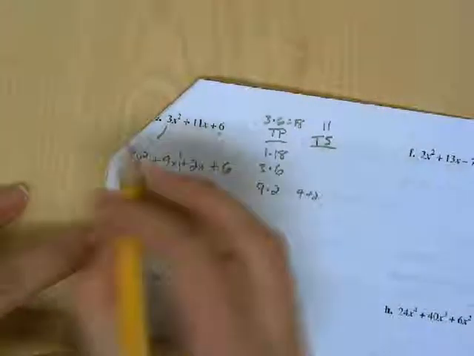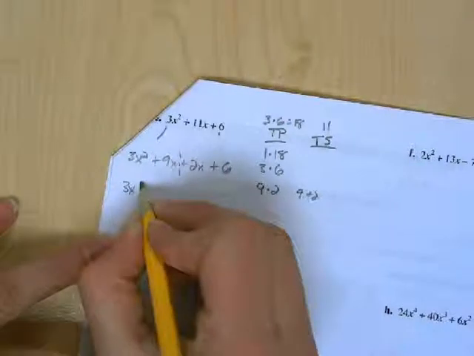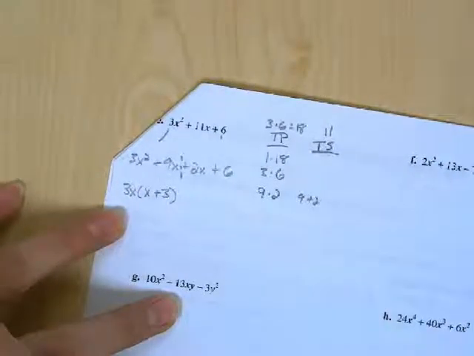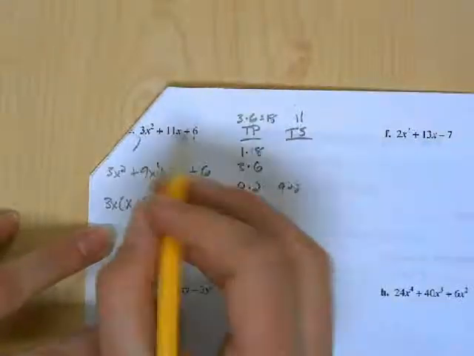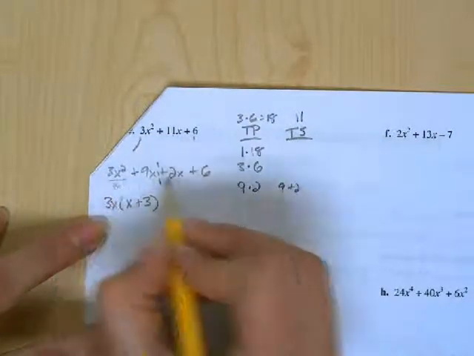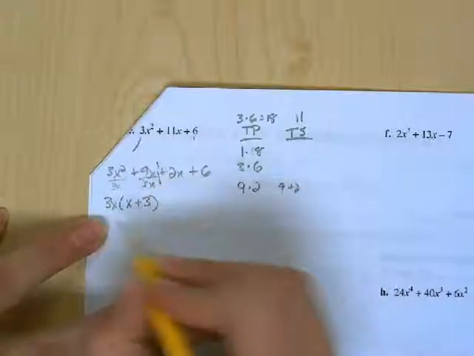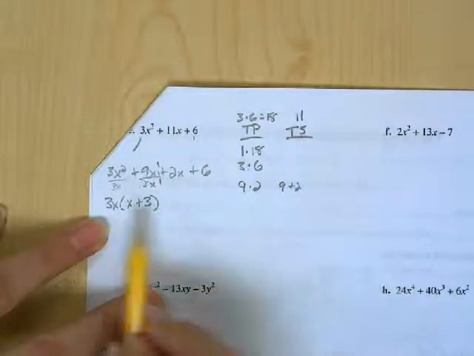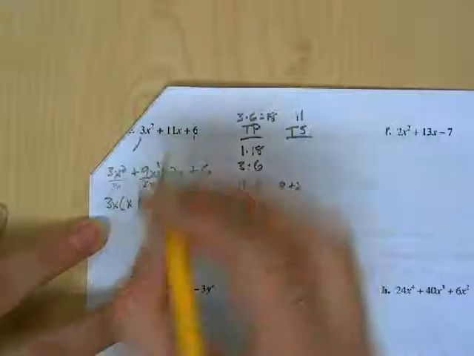GCF, 3x comes out. I'm left with an x plus 3 inside. Again, if you have to physically write it out, go for it. You can write this out every single time. That's my GCF. That's what I'm dividing by. So I'm left with x plus 3.